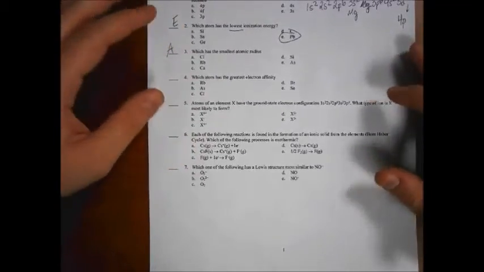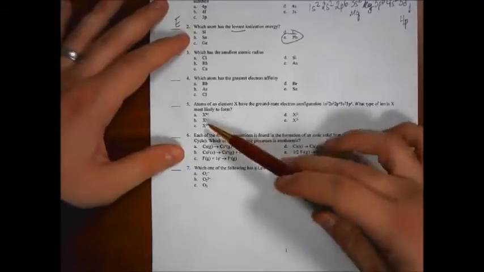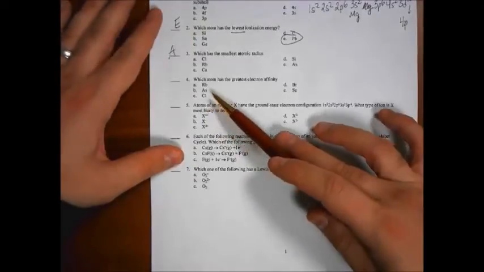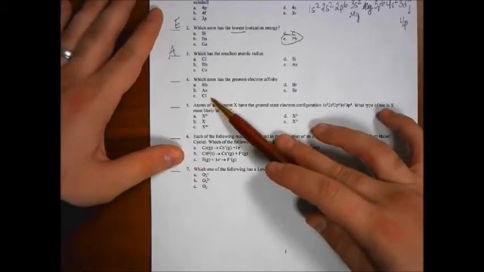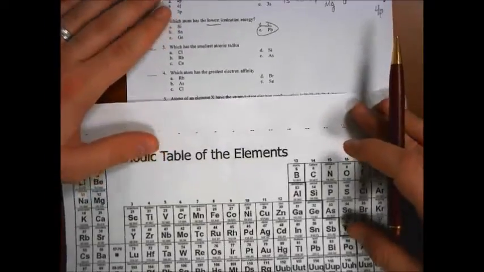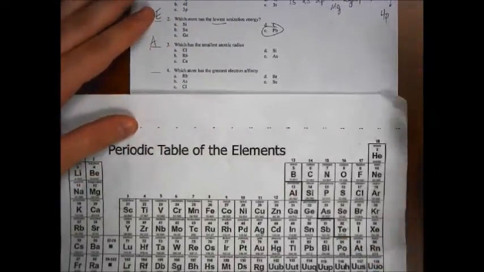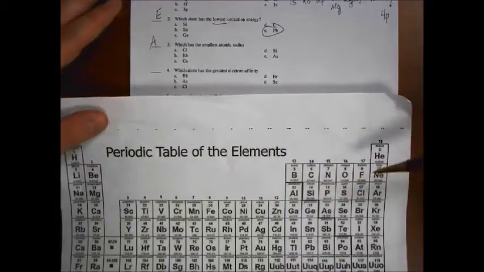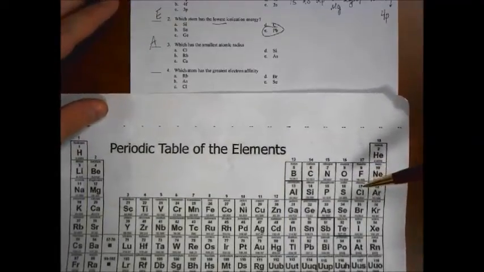So going along, we have which has the highest electron affinity. Just looking at this one, I can see already it's probably going to be chlorine, because that one definitely is highest and to the right, just looking at the elements, but we can track that out. So electron affinity, we did not go over in class what happens as you go down a row, so you're pretty much looking for things that are to the right of the periodic table.